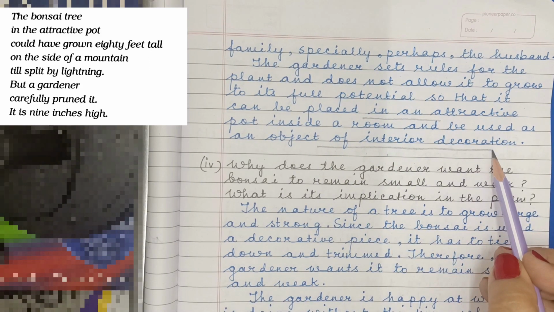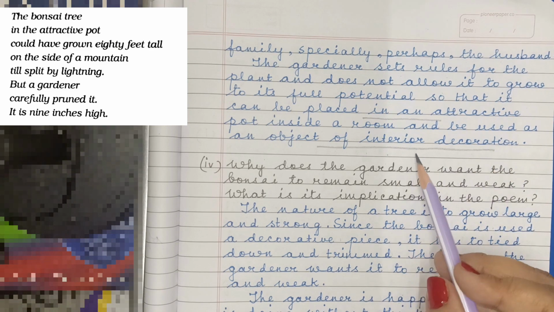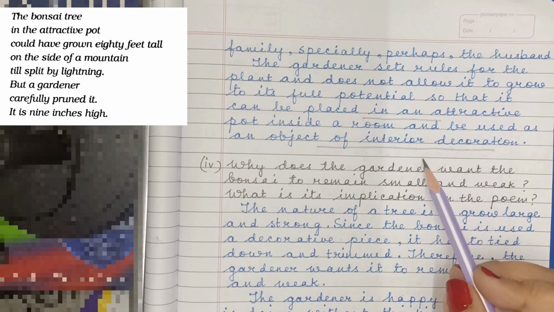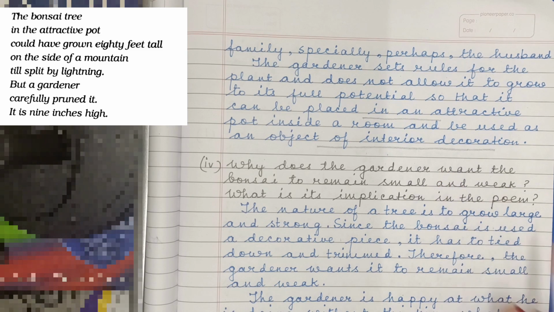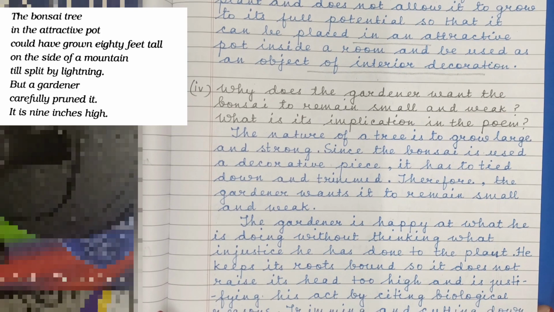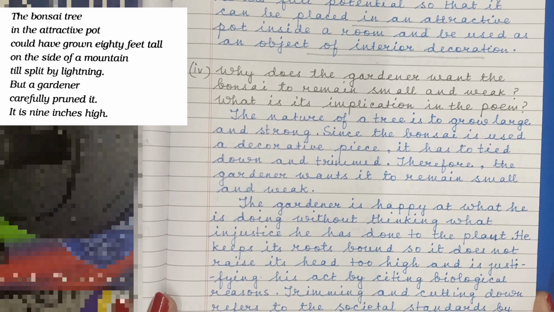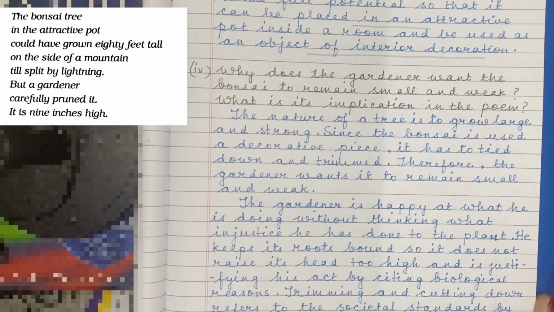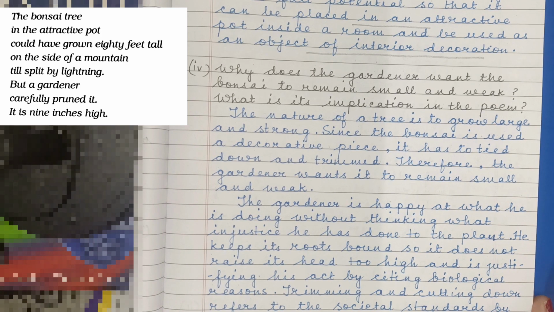What is the usefulness of a bonsai tree? It is used as an object of interior decoration, and it is the duty of the gardener to see that a proper bonsai is kept in a pot and the bonsai suits the purpose.